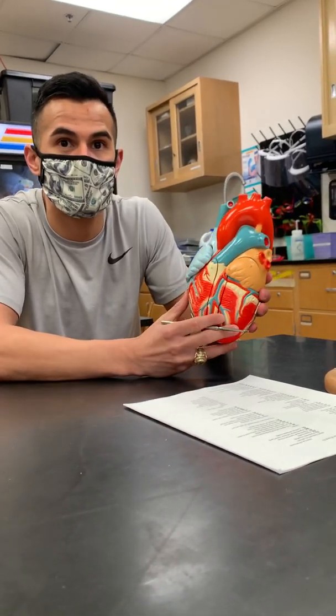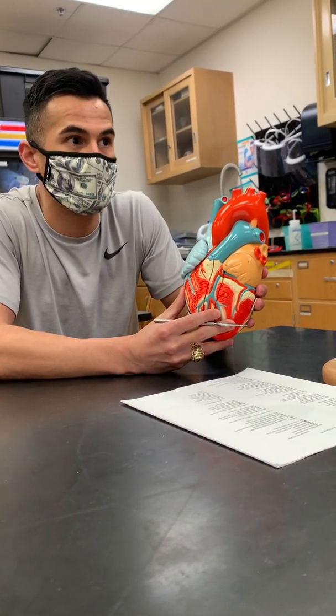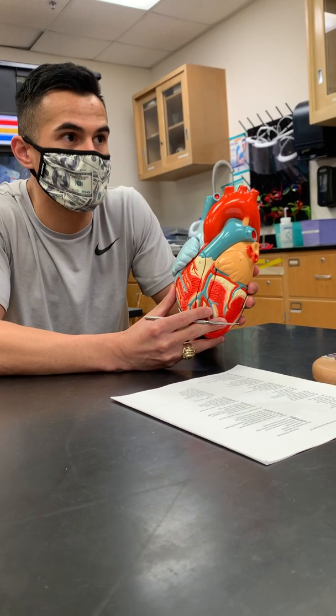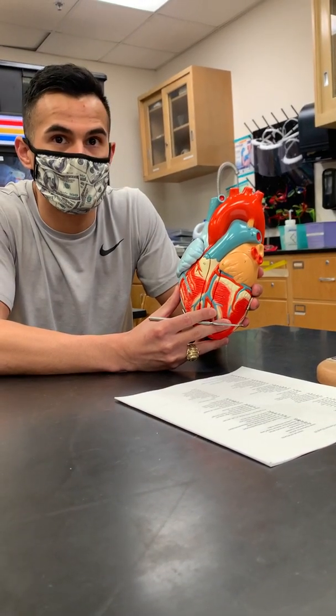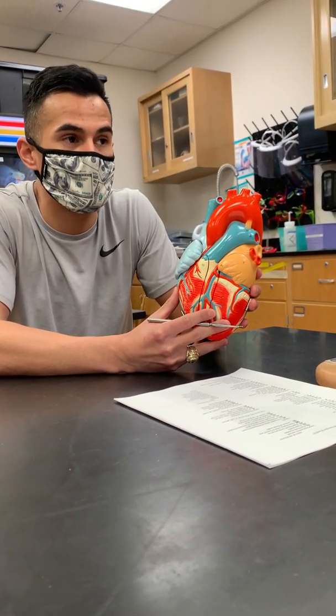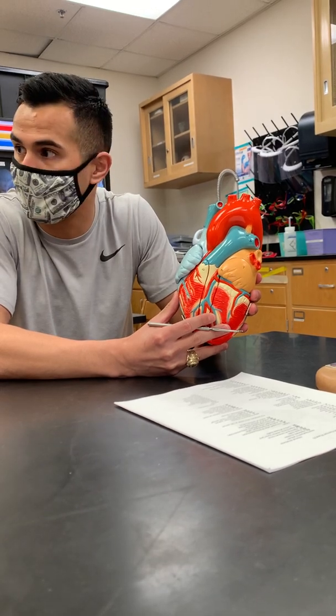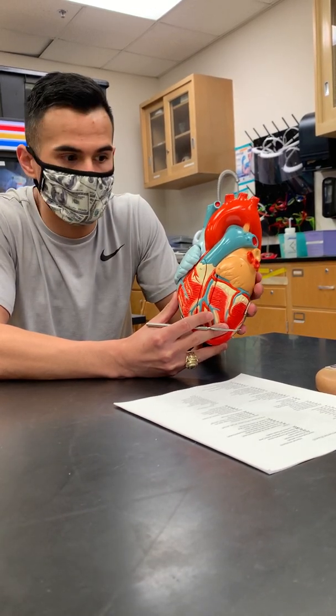Different structures that are found on the heart. And the first thing I want to start off with is the venous system, because the venous blood is what gets drained into the right atrium. So let's identify all of those structures.